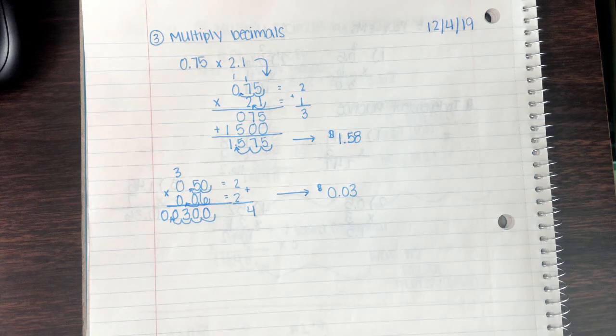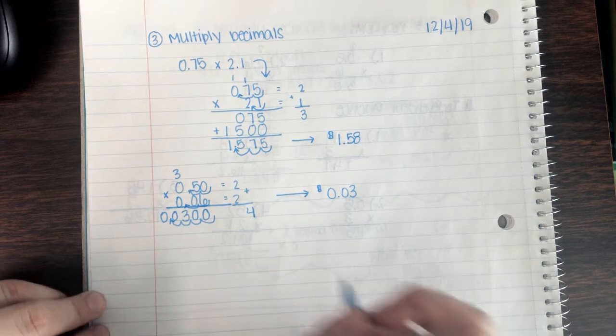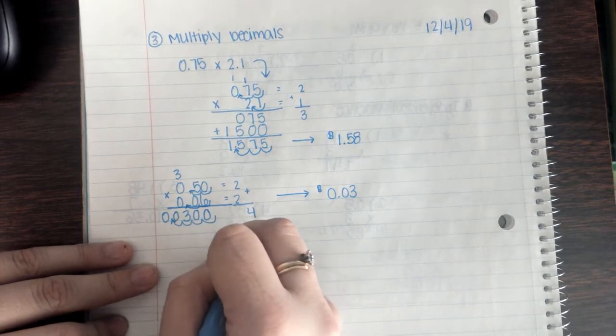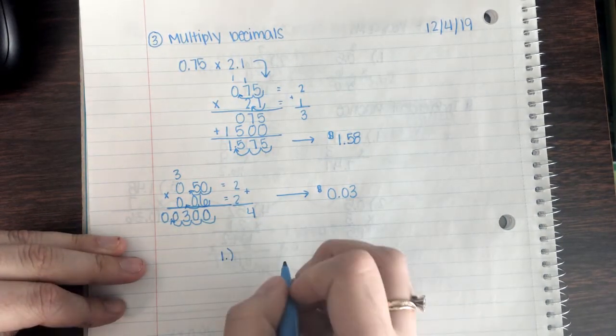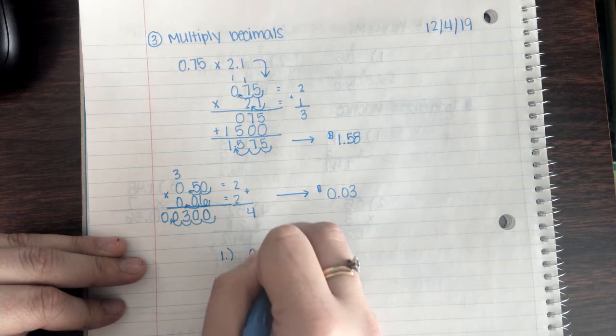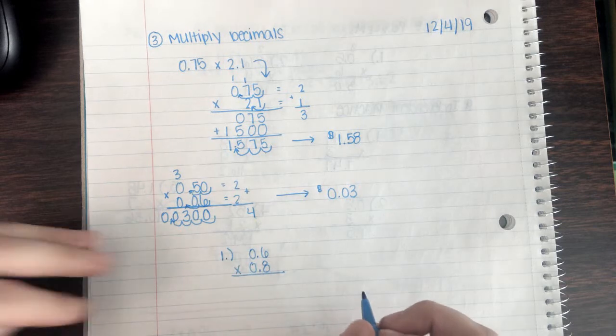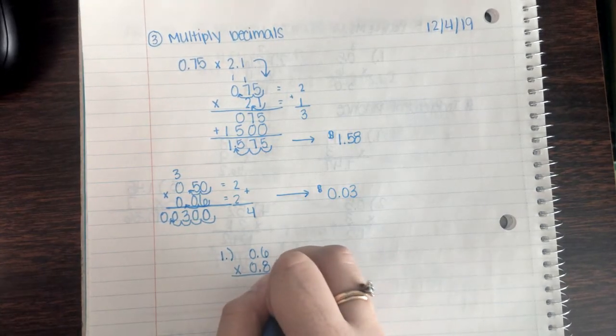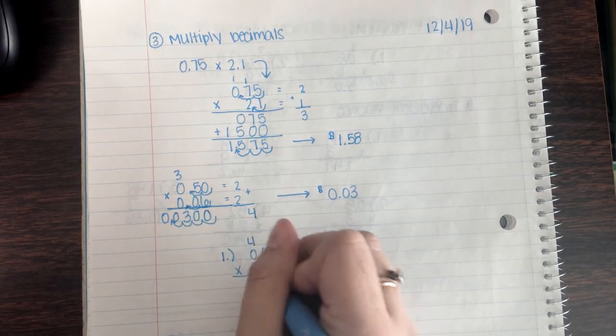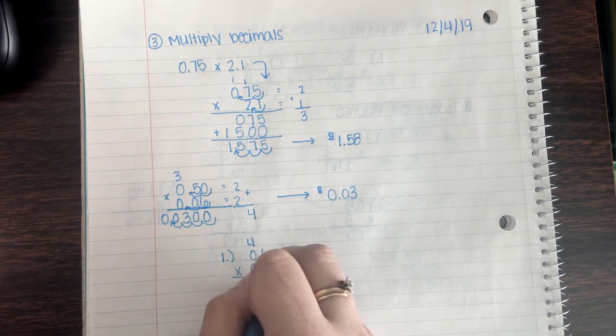All right. Let's go ahead and try a few more. Let's do 0.6 times 0.8. 6 times 8 is going to give me 48. 8 times 0 is 0, plus 4 is going to give me 4.